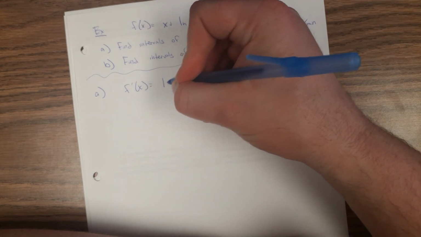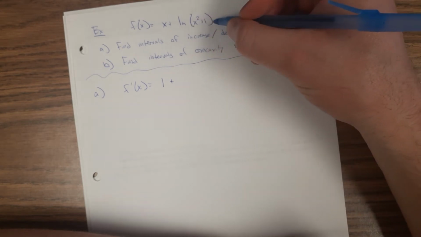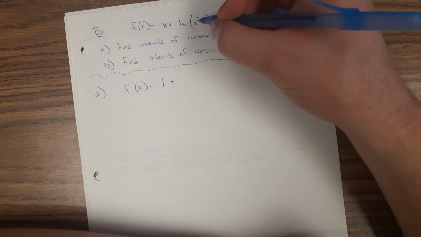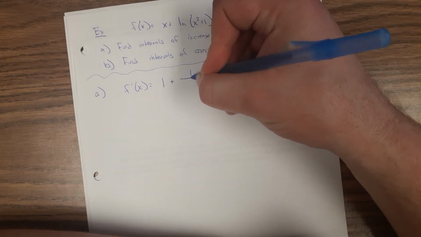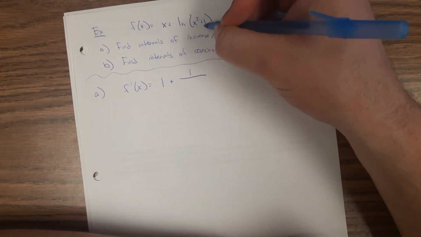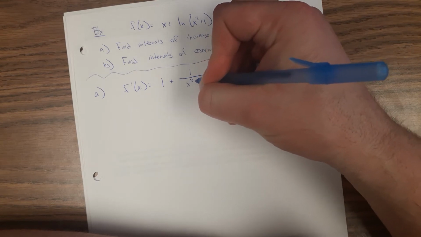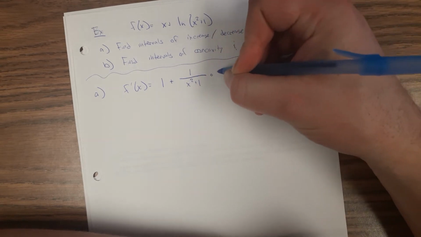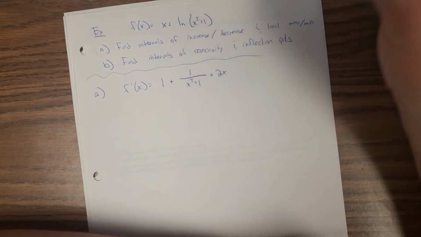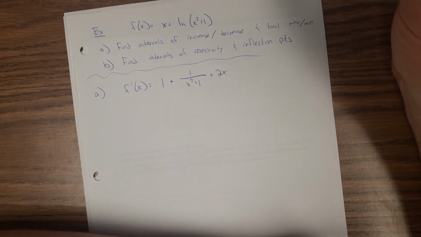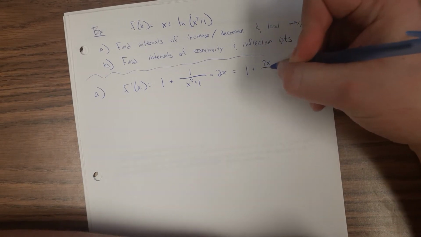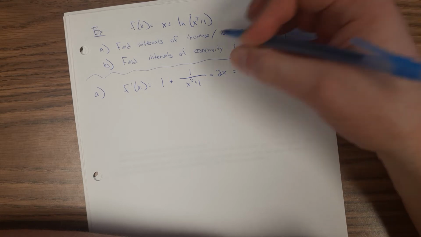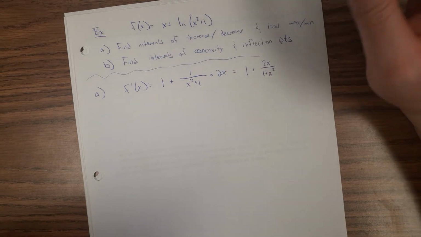This derivative would be 1 plus, okay, now I've got chain rule, right? The outside function is the natural log, and the derivative of the natural log gives you 1 over the inside. And then for the chain rule, I have to multiply by the derivative of the inside, like that. So I don't like to simplify unless I have to, but we're going to work with this, so I'm going to simplify it.